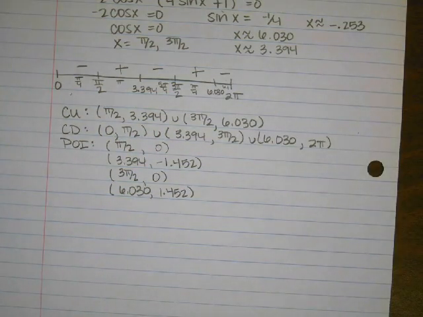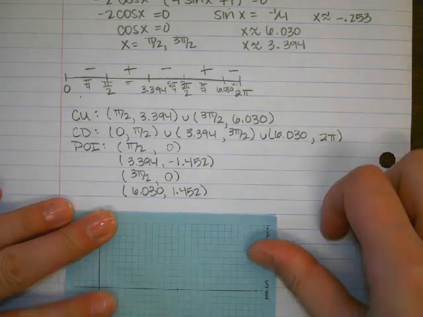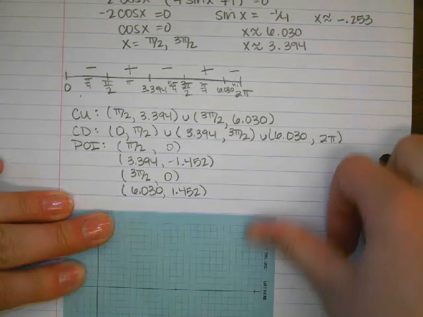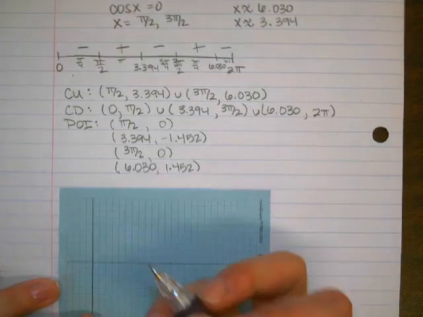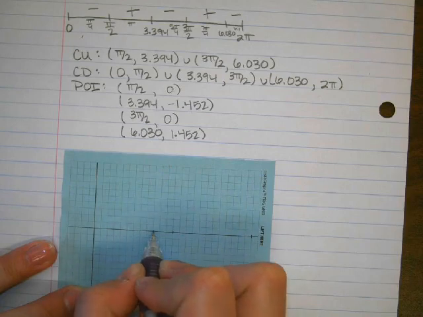So now I can go ahead and graph this little guy using all the information that I have. So I'm going to start off with my x-intercepts and my y-intercepts. So 1, 2, 3, 4, 5, 6, 7, 8, 9, 10, 11, 12.